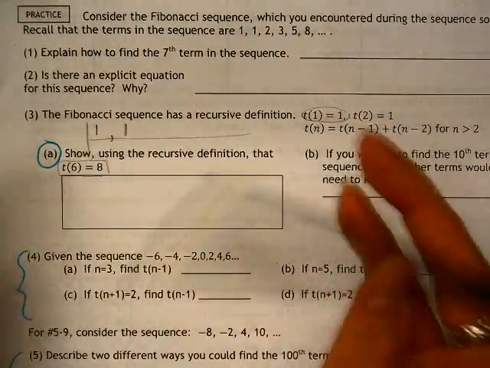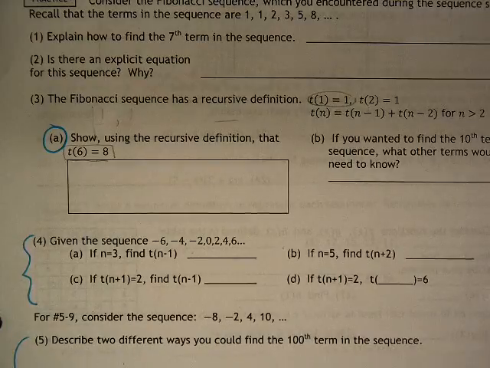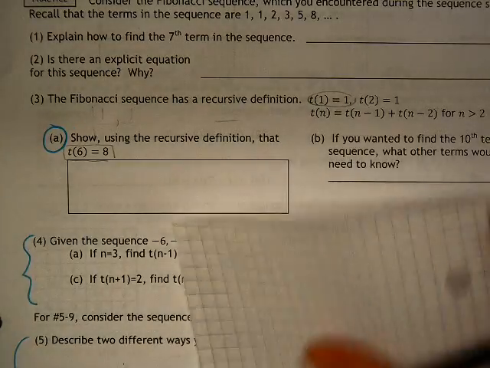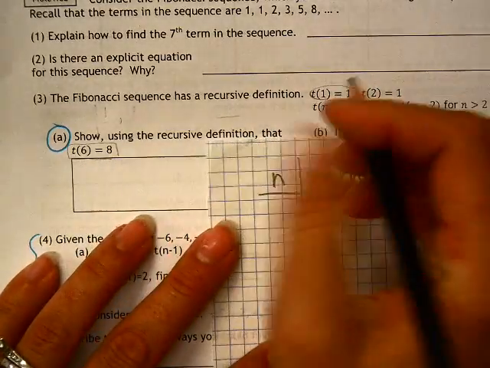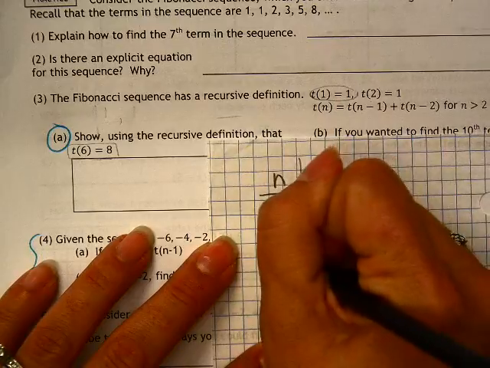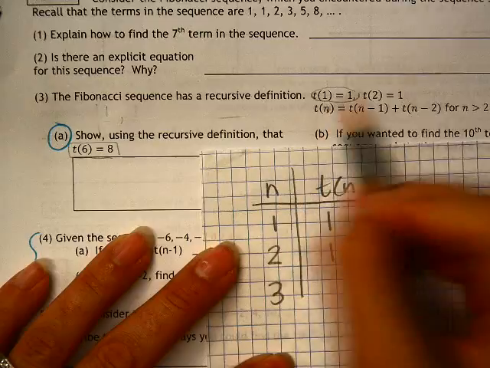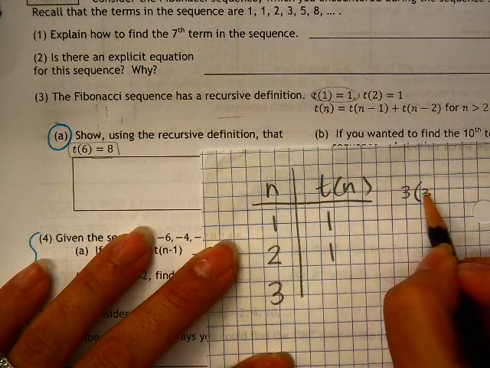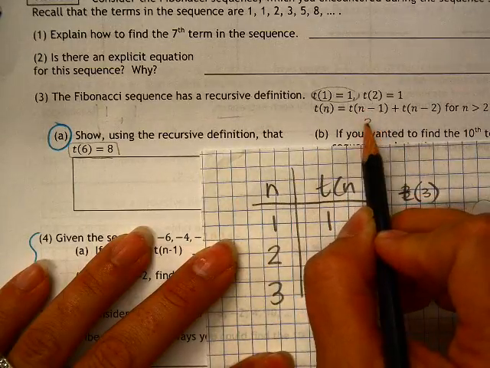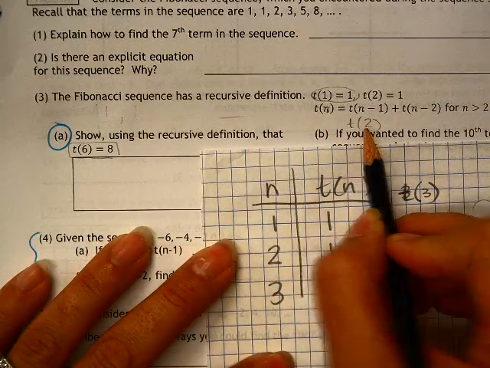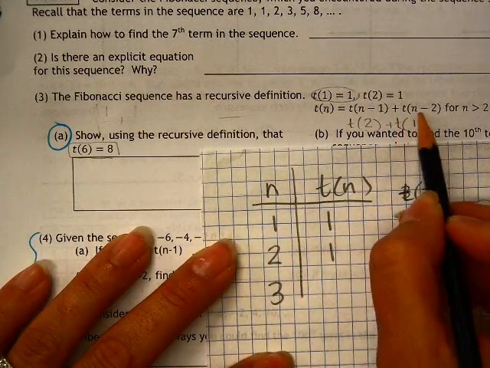Let's write it on another piece of paper. If my first term is 1 and my second term is 1, my third term, t of 3, is equal to t of 3 minus 1, which is 2, so t of 2, plus t of 3 minus 2, which is 1, so t of 1.